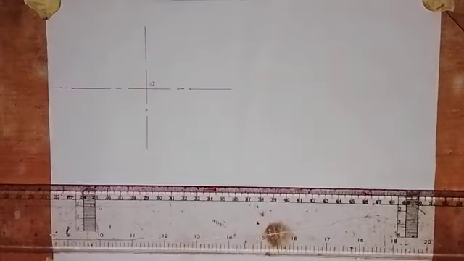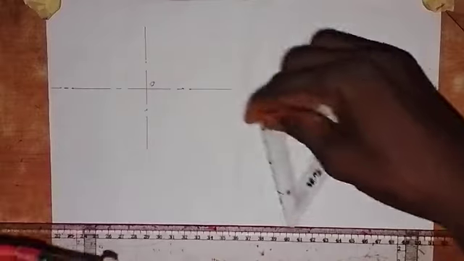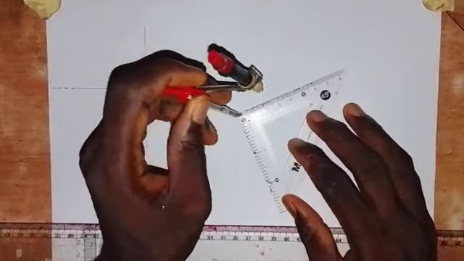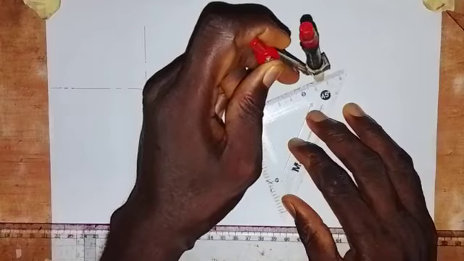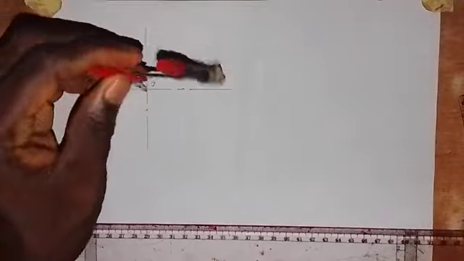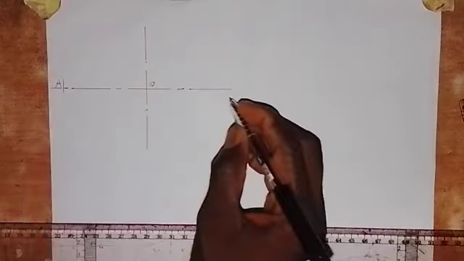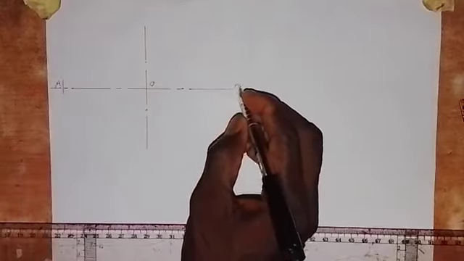Then the next thing I'm going to do is divide the major axis by 2. 130 by 2 will give us 65. So I will take a measurement of 65 millimeters on my ruler, and I will put the pin at this point O, and make an arc on this side and an arc on this side. I'll call this point A, and this is point B for the major axis.